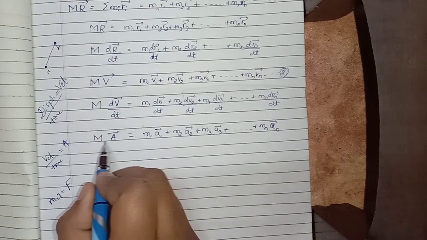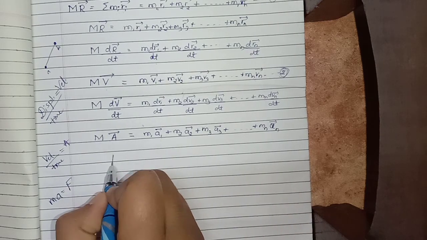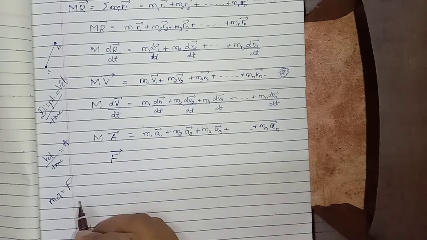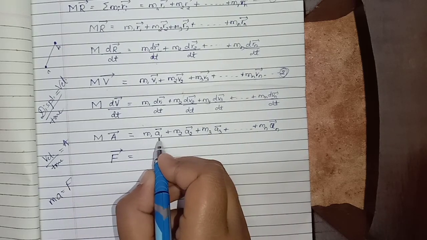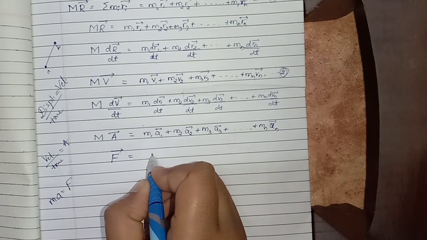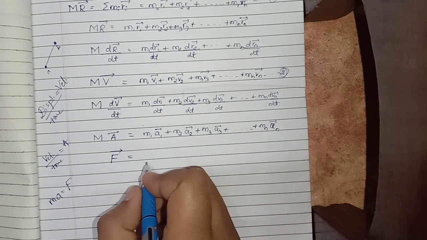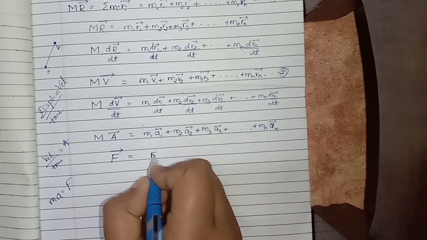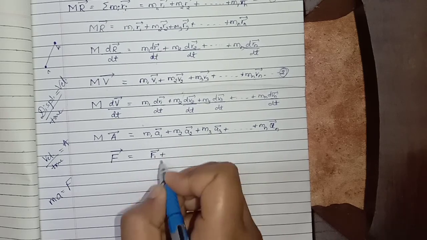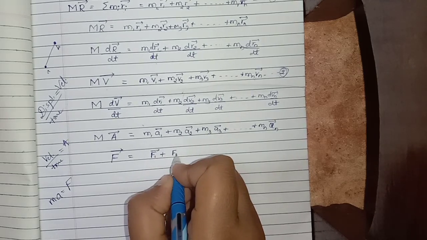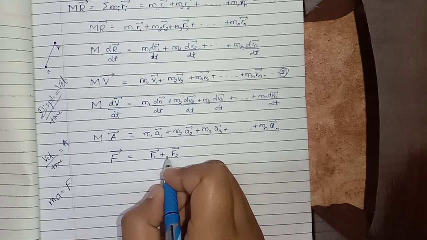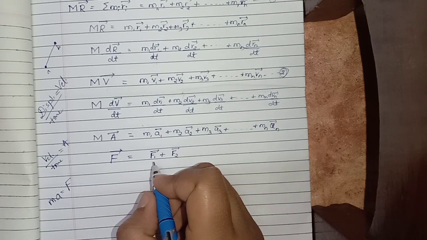So can we write m into a as F? Small m1 into a1 is small f1. Instead of writing small f1 we can write this only, because f1 and f2 are components of capital F, the total force.